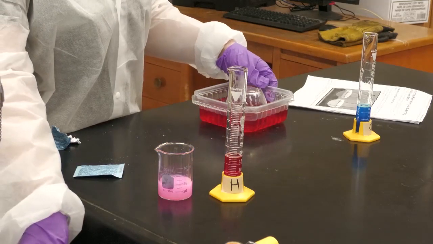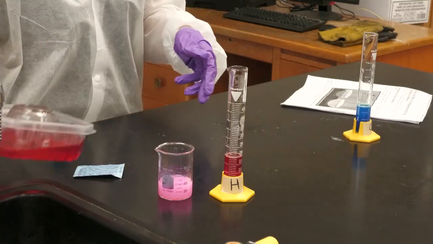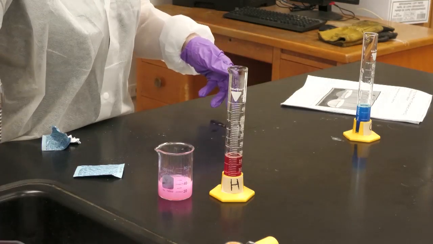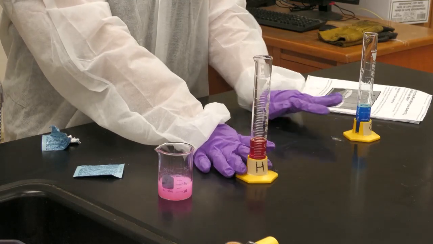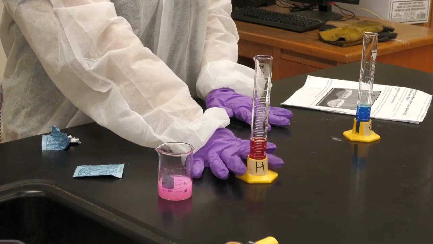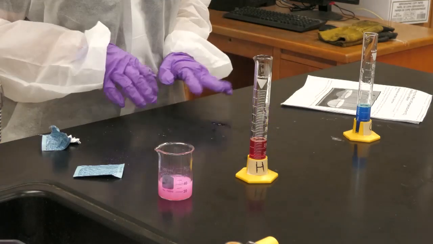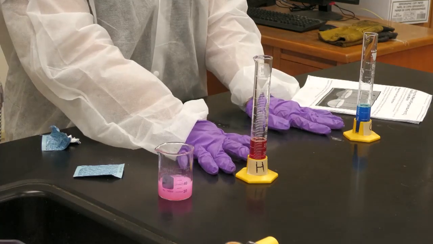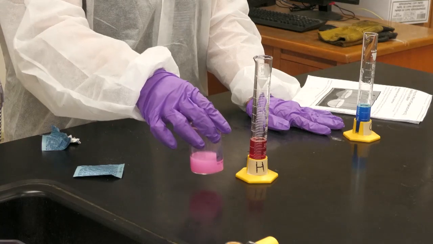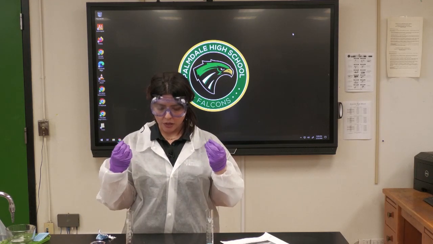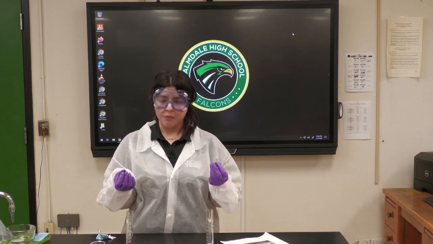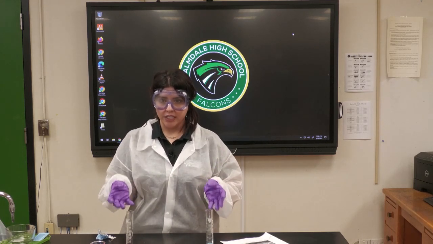For our modified setup, what we have here is, again, two containers, one with cold water in the blue graduated cylinder and one with hot water in the red colored graduated cylinder. In both of these, we put 15 milliliters of water and roughly 5 milliliters of the pink dish soap. The dish soap helps amplify the effects that we want to see in this lab, which is how many bubbles are going to be formed in each container.